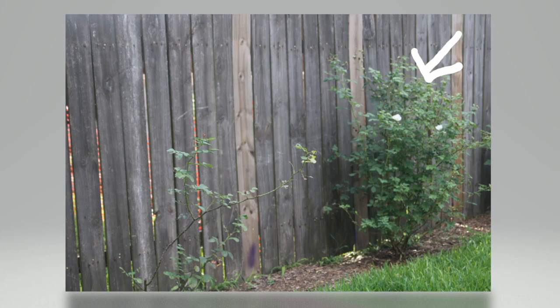And then we have this other rose bush, and it is supposed to have red flowers on it. It should be covered in red flowers. Maybe not quite that many, since I don't know where they come on the stems, but there are no red flowers, and there have never been any red flowers on this plant.